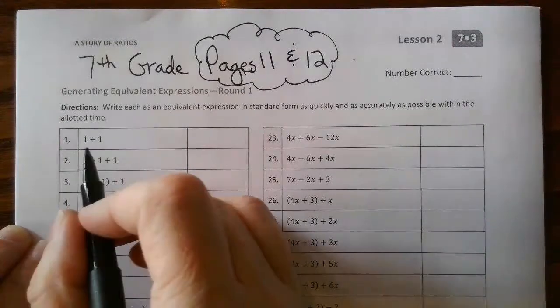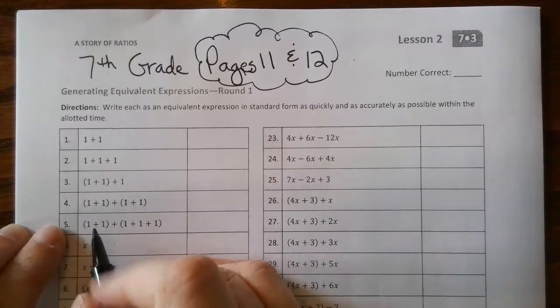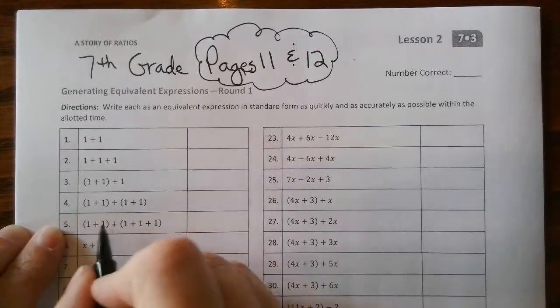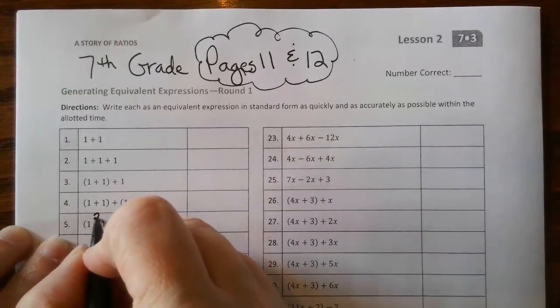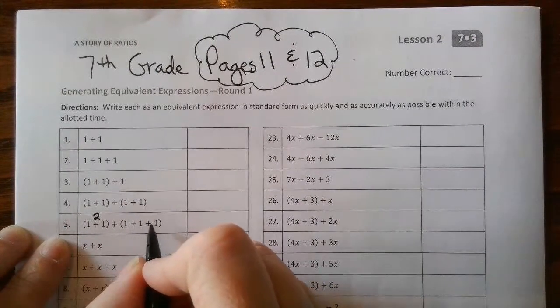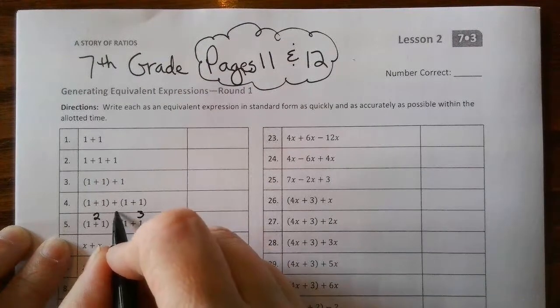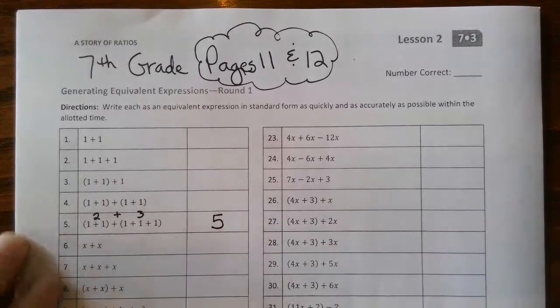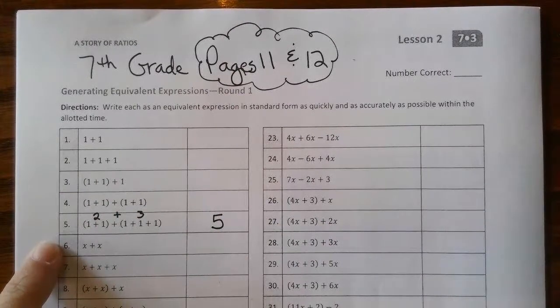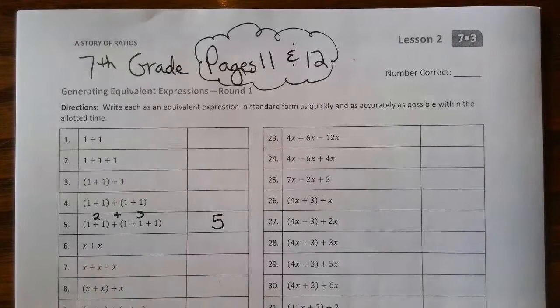Okay, so question 5 here. Question 5, I have always do your parentheses first. So 1 plus 1, it's just 2. 1 plus 1 plus 1 is 3, and 2 plus 3 is 5. So your answer is 5. Okay, that's pretty straightforward, pretty easy to do there.